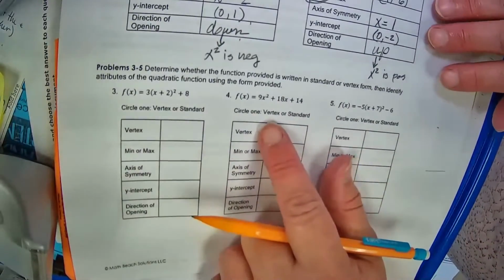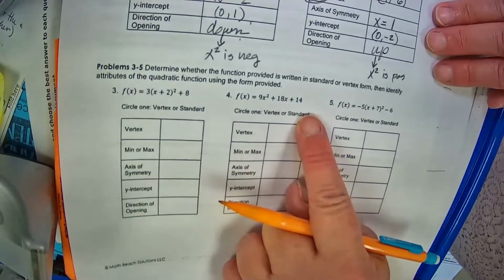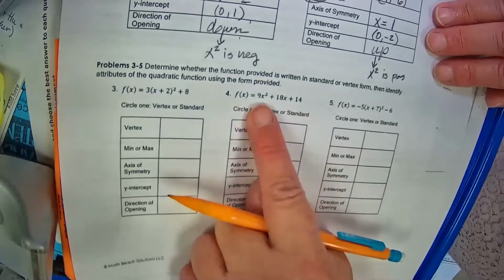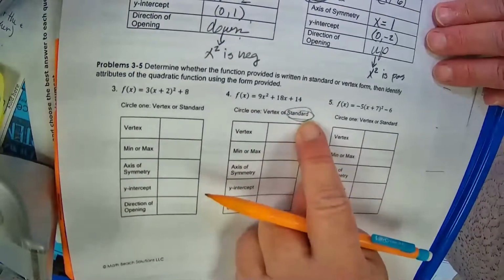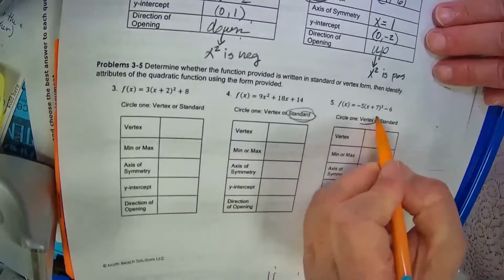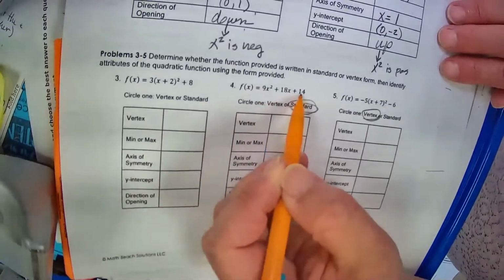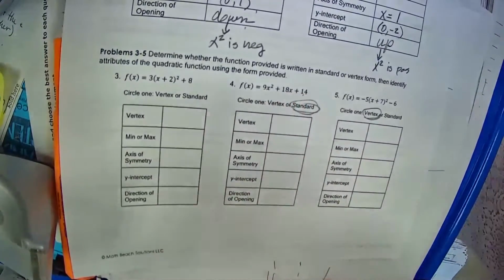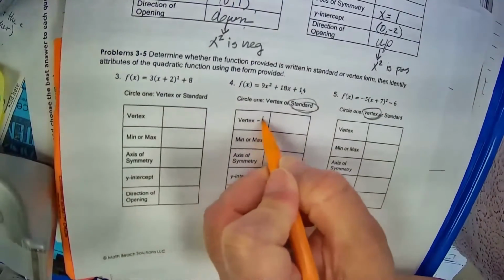Okay, circle 1. Is this vertex form or standard form? Vertex. This one, 9x. Oh, no, that was standard. This one is standard. But to give you a comparison, what's number 5? It's vertex form. Okay? All right, now, so we're looking at this, and to get the vertex, we have to do the opposite of B over 2A for the x value.